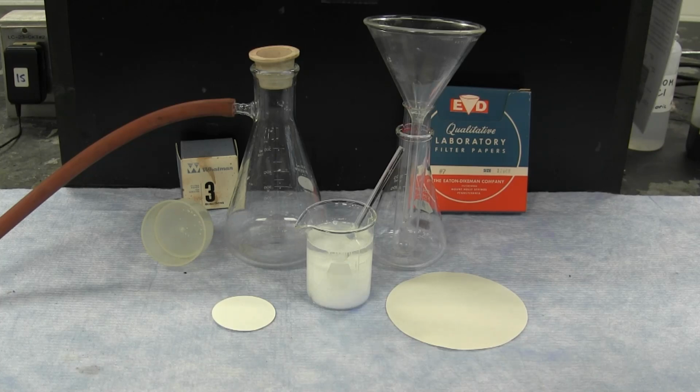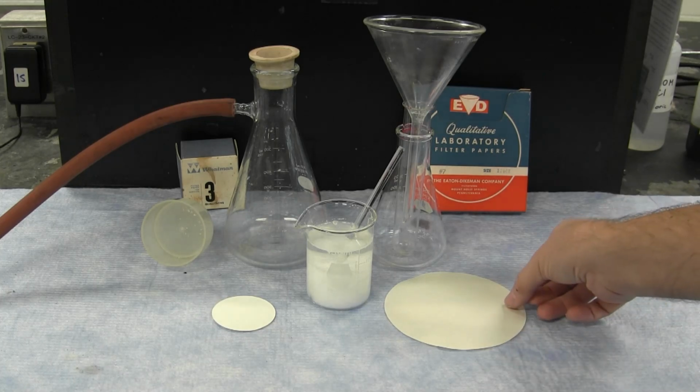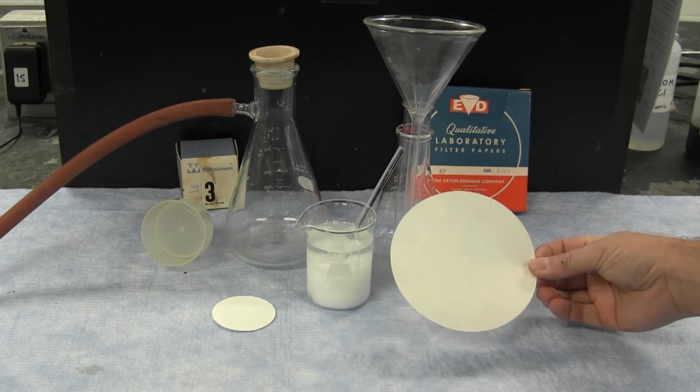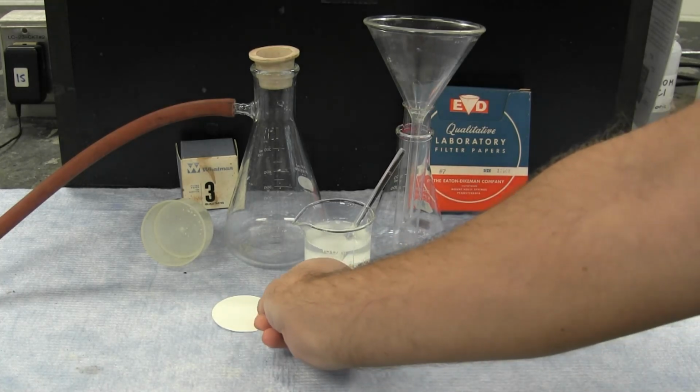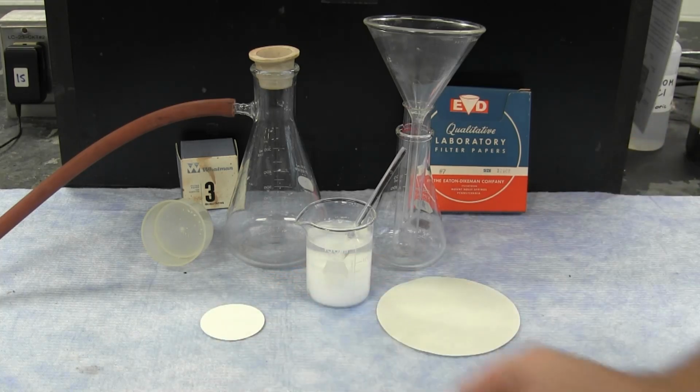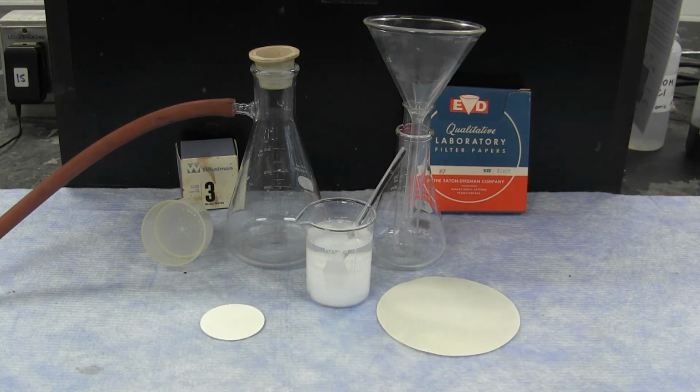In both instances, the filter paper is provided in circular sheets. The difference between the sheets and how fast the filtrate can pass through it depends on the pore size and the packing of the filter paper itself. How tightly woven are the individual fibers, and how thick is it?